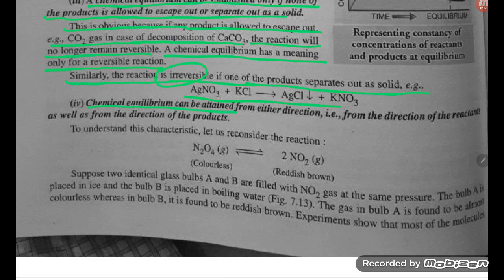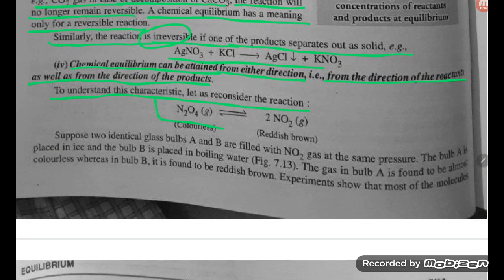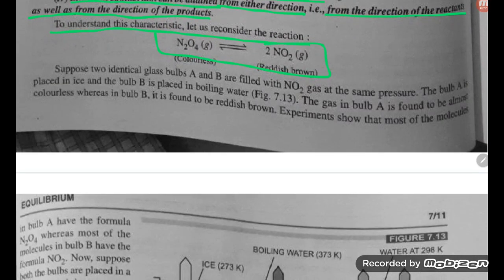Chemical equilibrium can be attained from either direction, from the direction of the reactant as well as from the direction of product. To understand this, let us consider N2O4 giving 2NO2. Suppose two identical glass bulbs A and B are filled with NO2 gas at the same pressure.